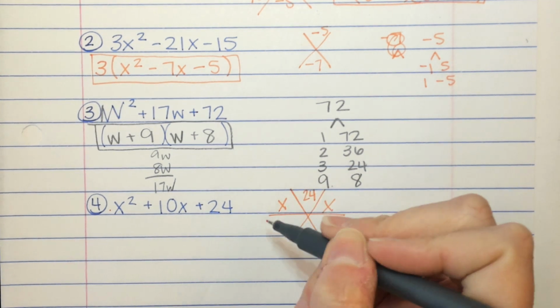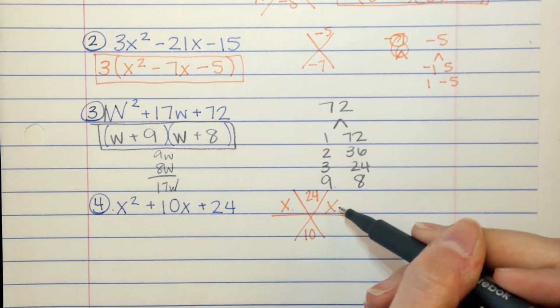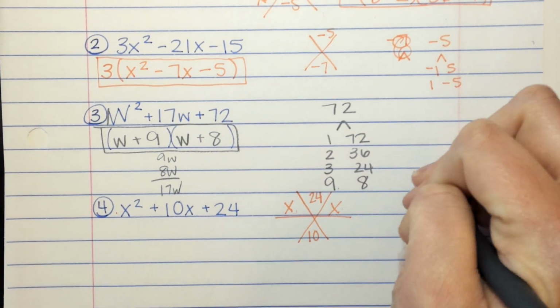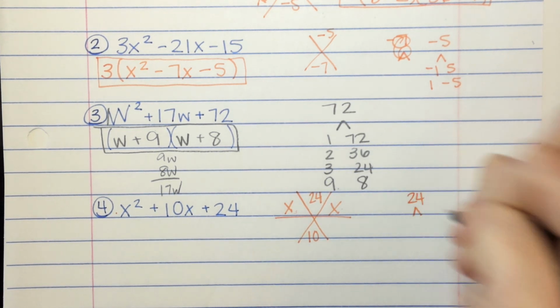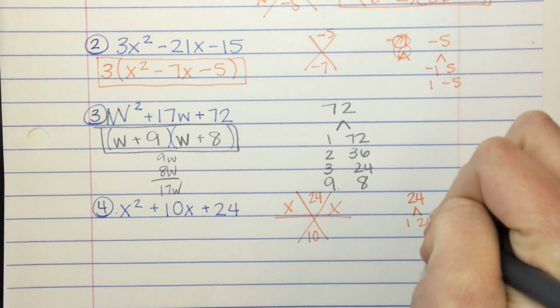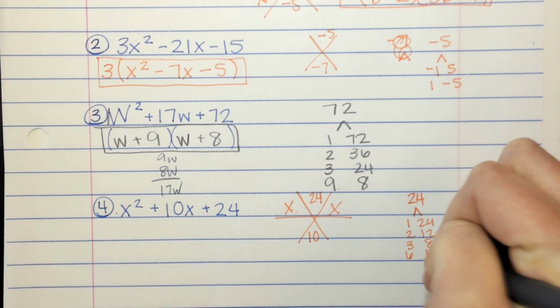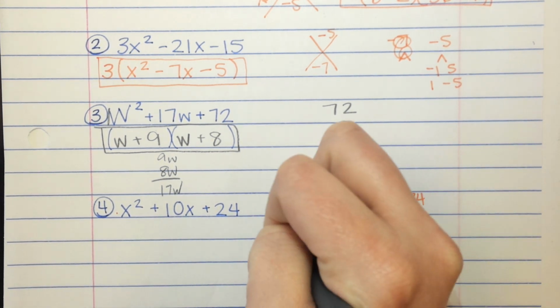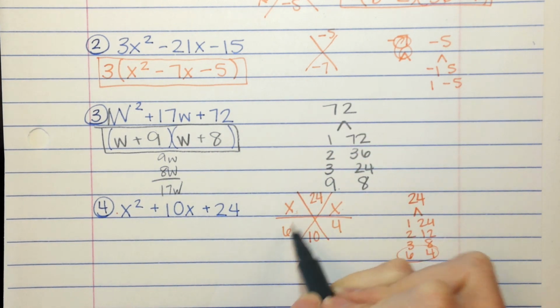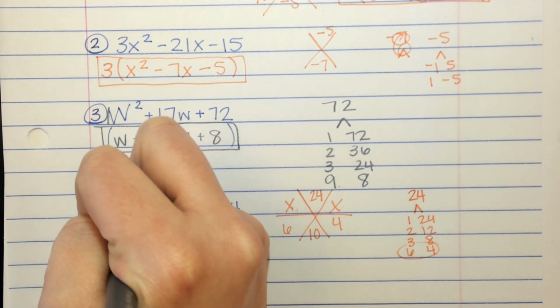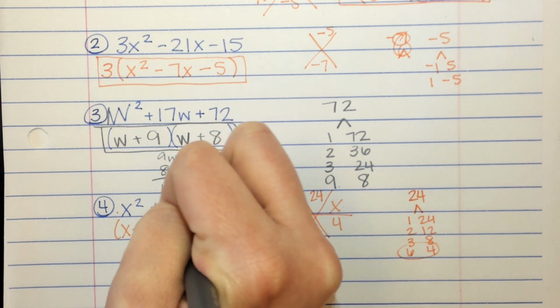So I put X, or just 1X, on both sides. I need factors of 24 that add up to give me 10. So I can do 1 and 24, 2 and 12, 3 and 8, 6 and 4. 6 and 4 are my winners. There's nothing to simplify, so my two factors are just X plus 6 and X plus 4.